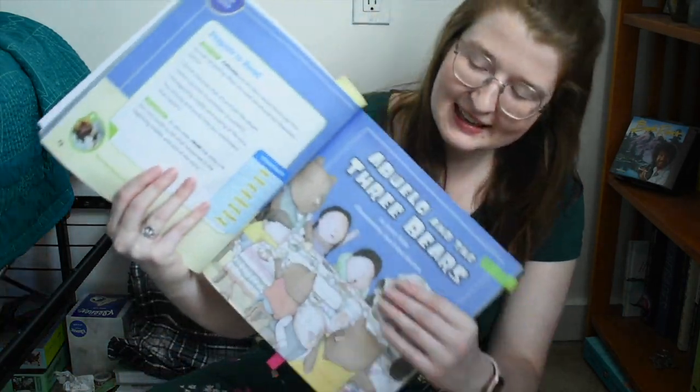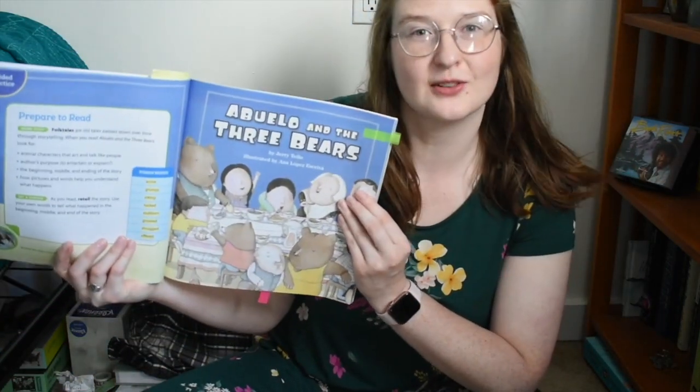Hello second grade, and welcome to today's lesson, which is going to be about folktales and retelling a story, which connect to your story today, Abuelo and the Three Bears.